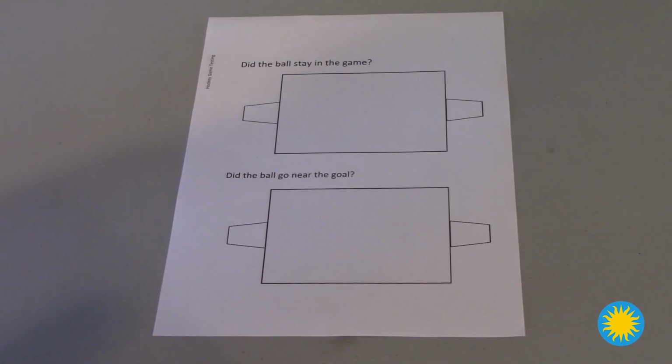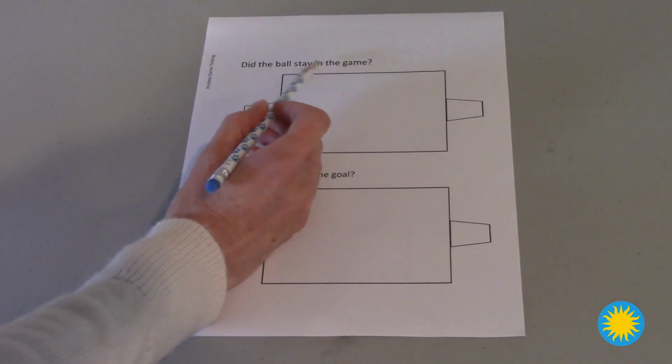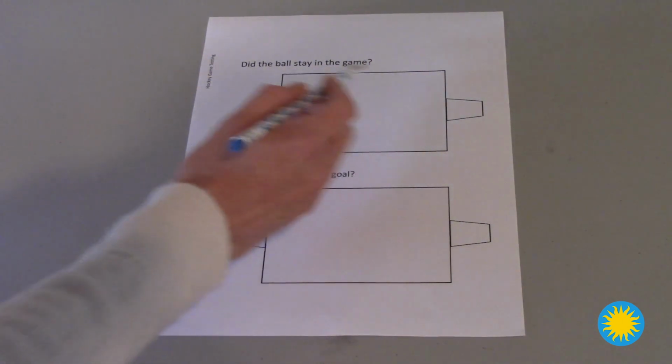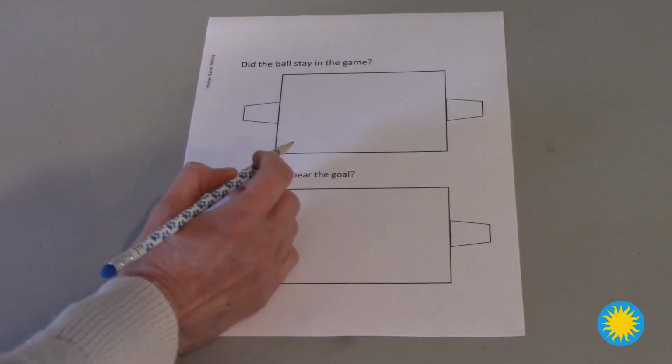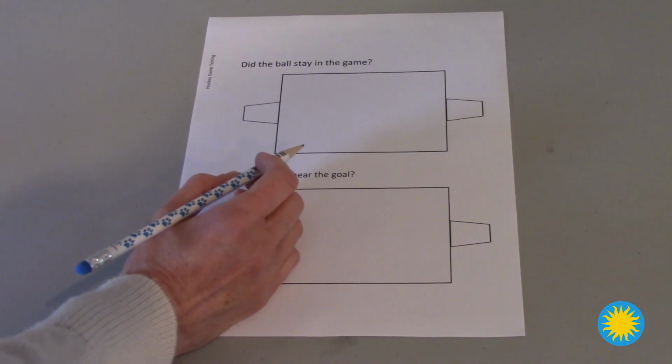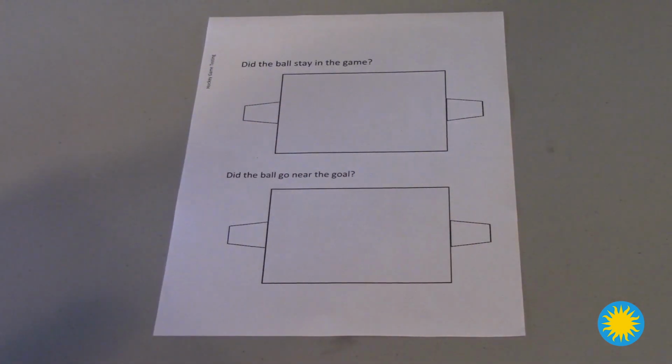If you are able, print this sheet. Where it says, "Did the ball stay in the game?" draw a picture to show if your ball stayed in the game. Otherwise, you can record your results on plain paper.